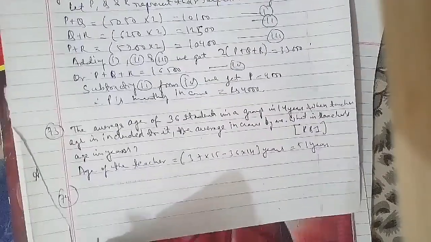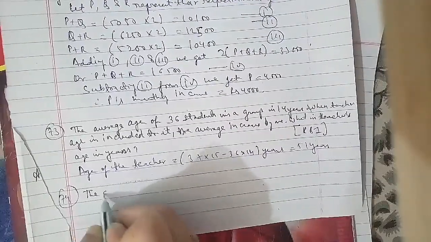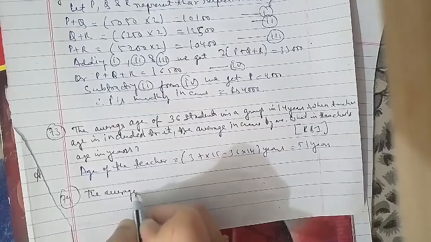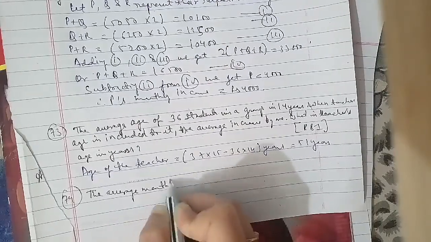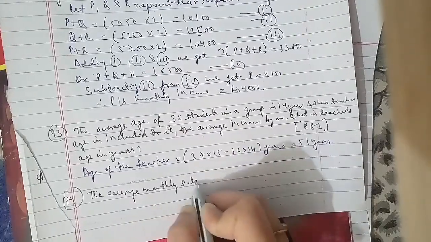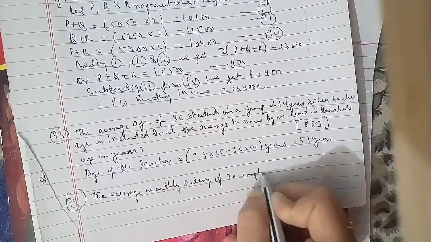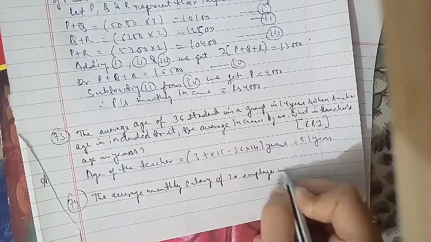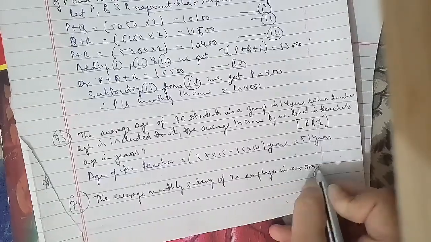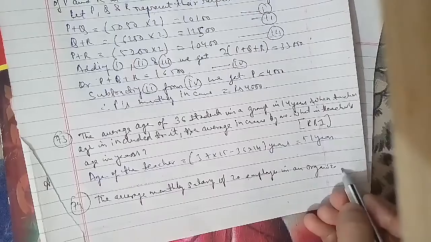The average monthly salary of 20 employees in an organization is rupees 1500.